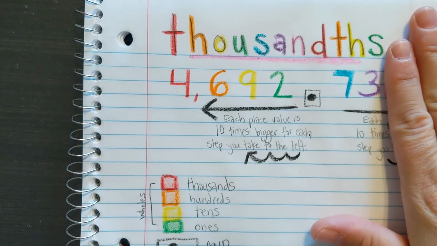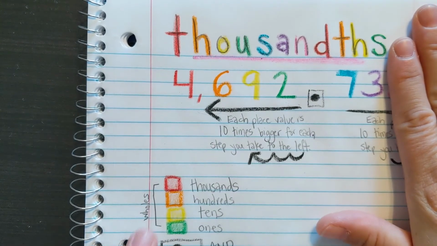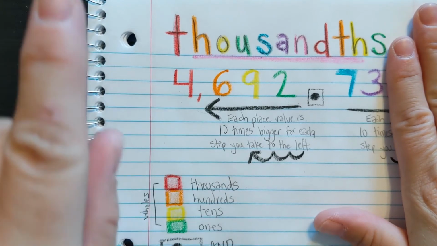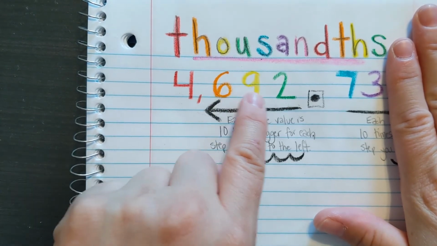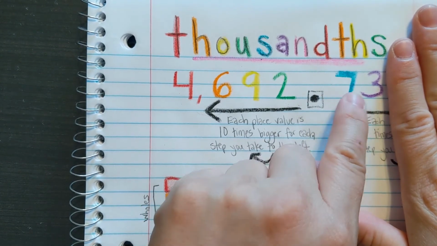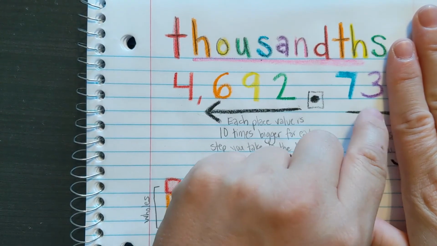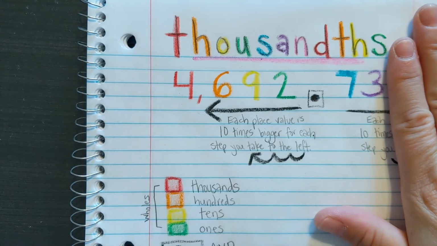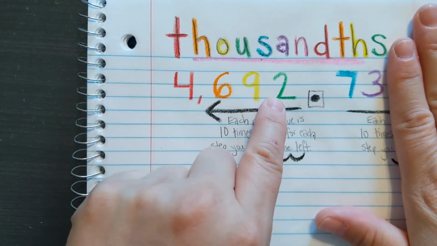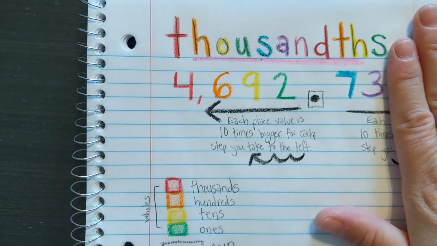What if it ended like this? What if the 3 was my last digit? Let's practice saying that. Let's start again. 4,692 and, what number do you see? 73. And what place value did the 3 end in? Hundredths. Two over is the hundredths. Again, 4,692 and 73 hundredths.